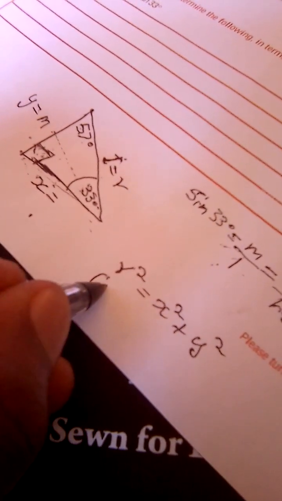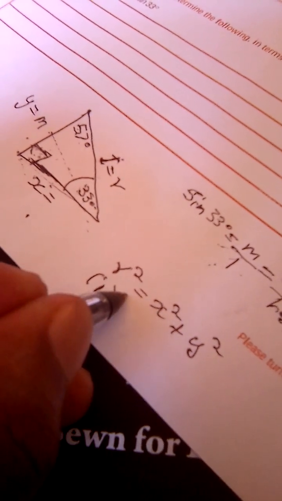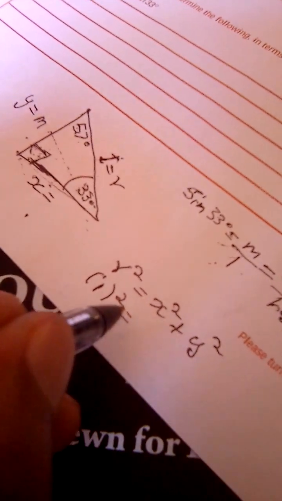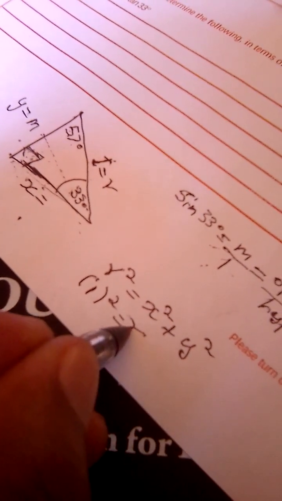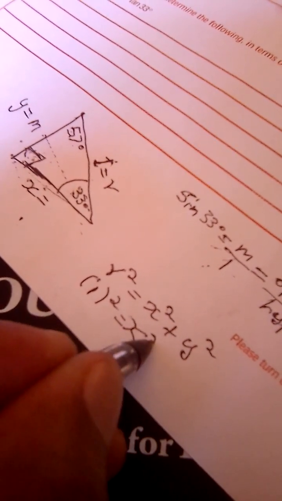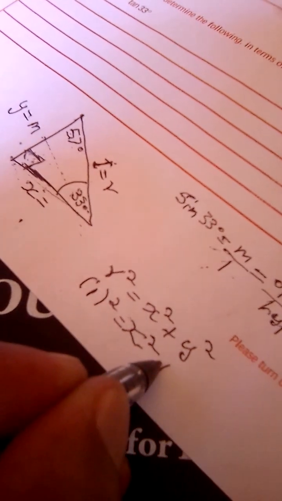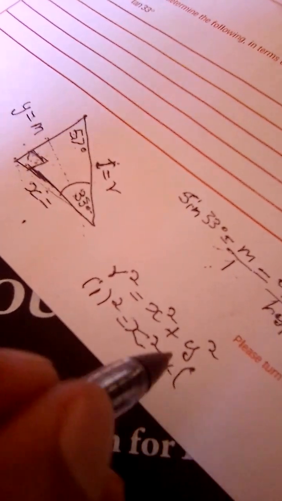Now R we have is 1 squared, and then X is the one that we are looking for, X squared, and then Y is m.